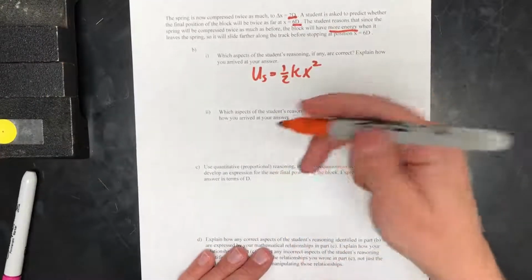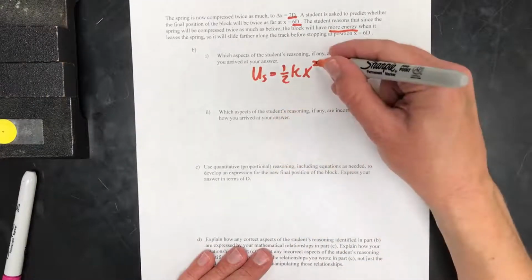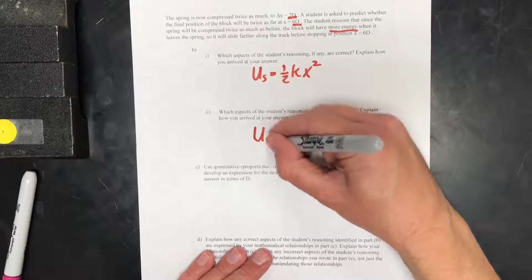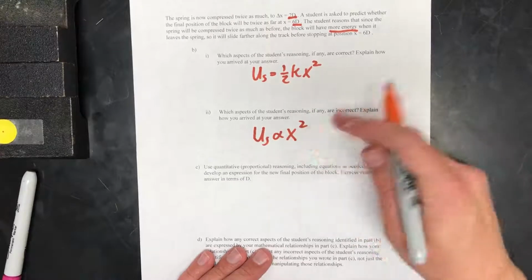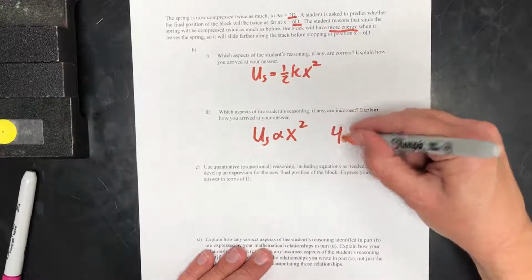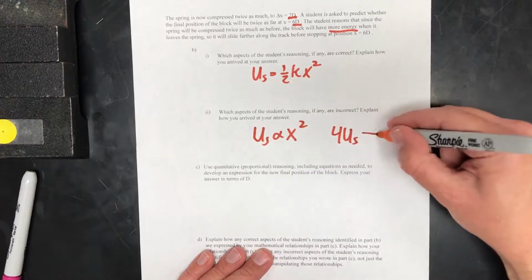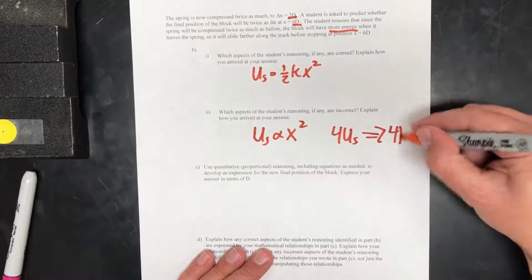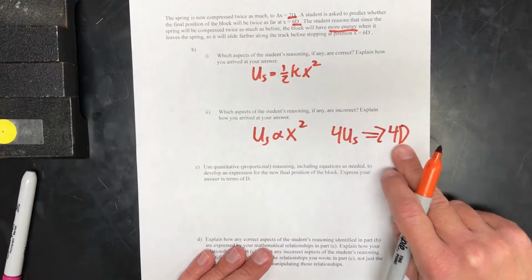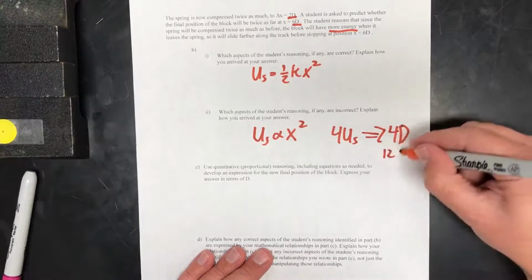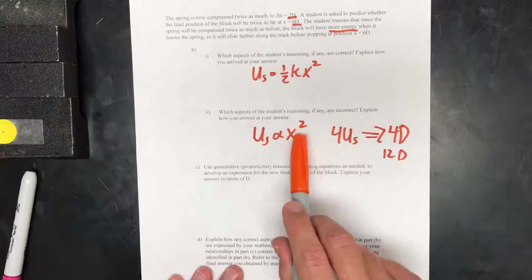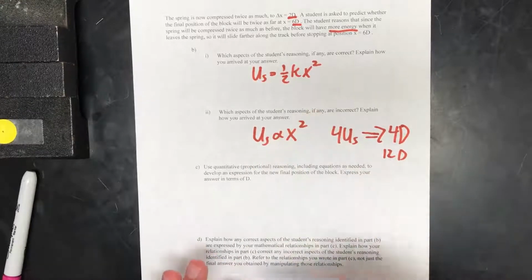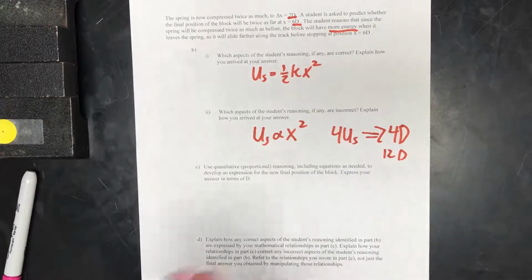But what is incorrect? Because it's x squared, the spring energy is proportional to the distance squared. So if we compress it twice as much, we actually have 4 times the energy, and therefore we should go 4 times as far as we did before. Since we went to 3d before, we should go to 12d. Now you don't even have to say all that to get this point. You just have to say that because it's x squared, it's not a linear relationship. You don't even have to say that it's 4 times, although that would be nice to say.